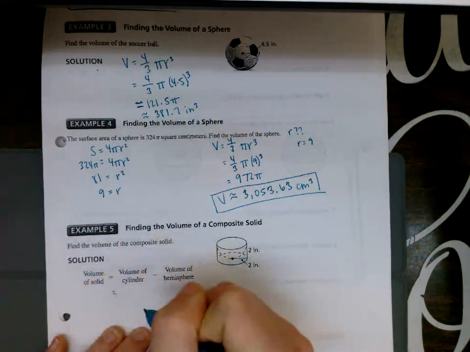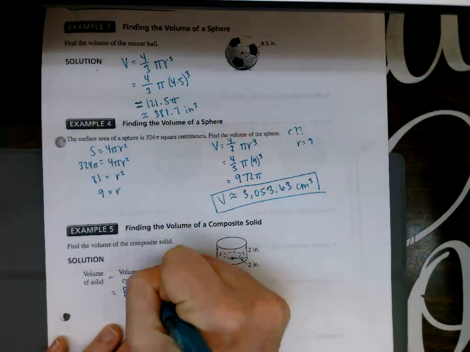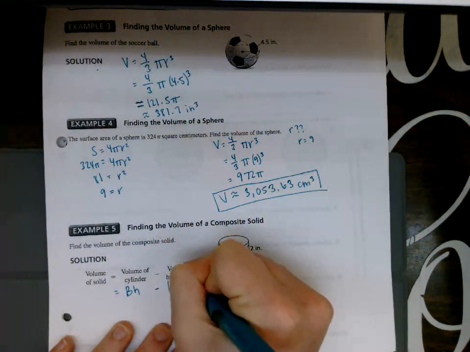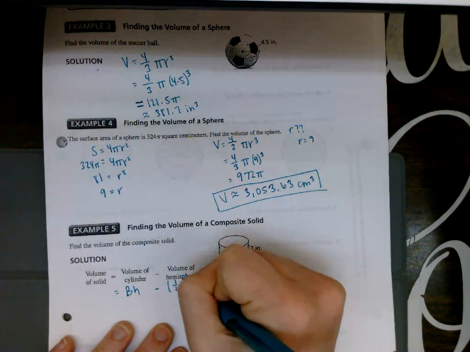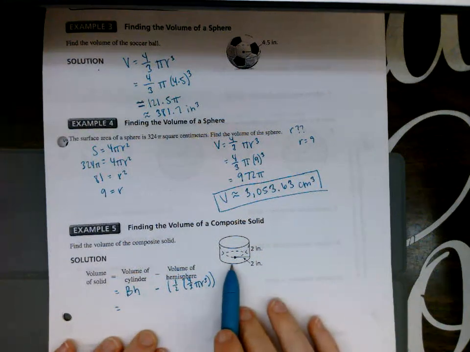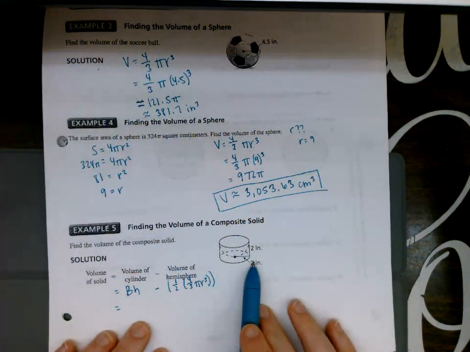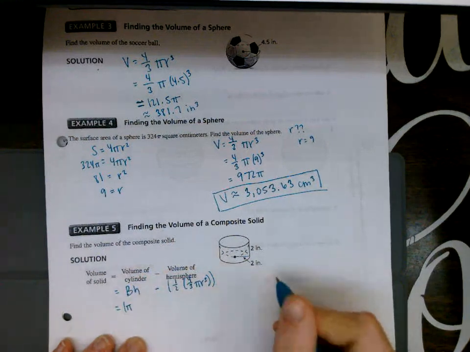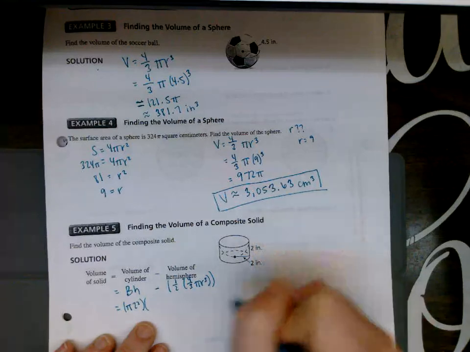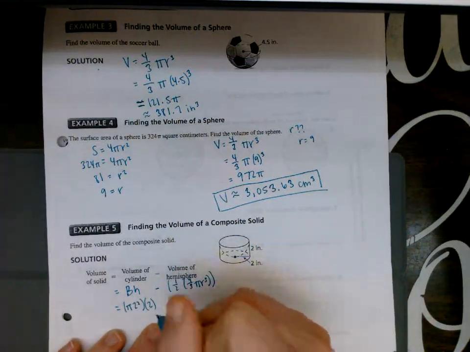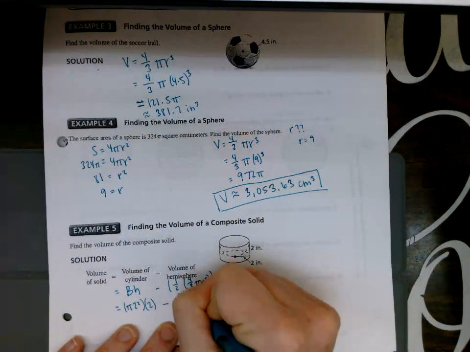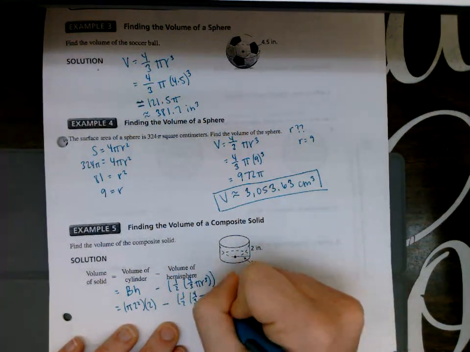So the volume of a cylinder, remember, is capital B H. Volume of a hemisphere would just be half of a sphere, so that would be 1/2 times 4 over 3 pi r cubed. Well, the base of this cylinder is a circle, so that would be pi, the radius is 2 squared. So that's capital B. The height of my cylinder is 2. And then I'm going to subtract that from 1/2 of 4 over 3 pi 2 cubed.